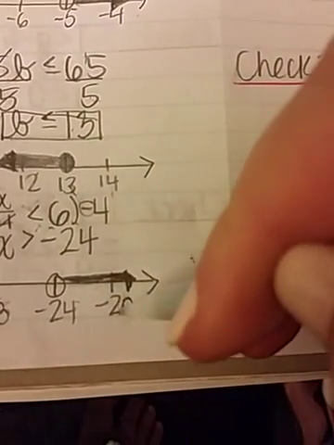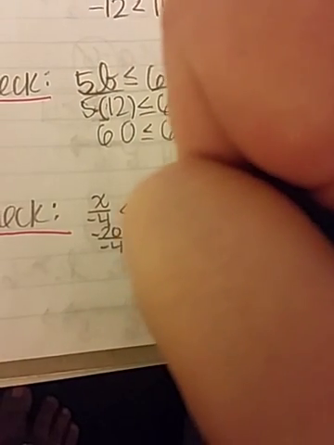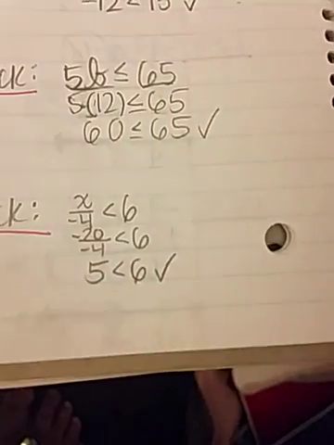I'm going to substitute negative 20. X over negative 4 is less than 6. Negative 20 divided by negative 4 is less than 6. 5 is less than 6. Checks out to be correct.